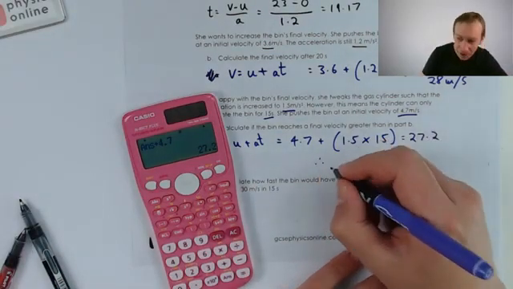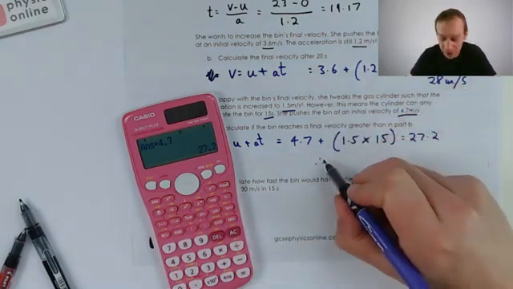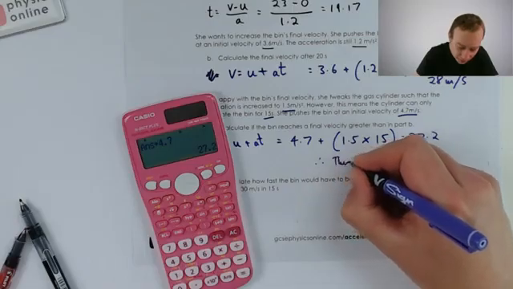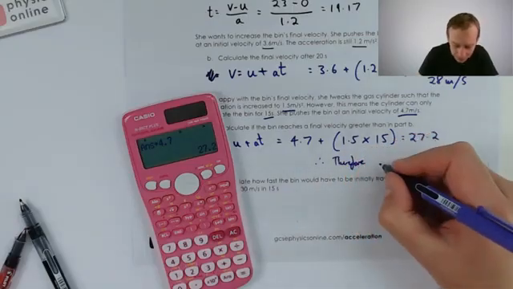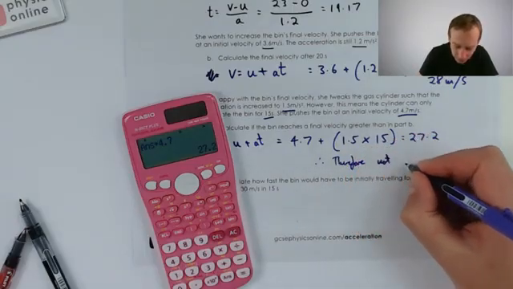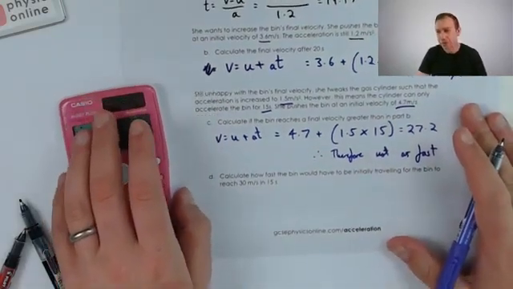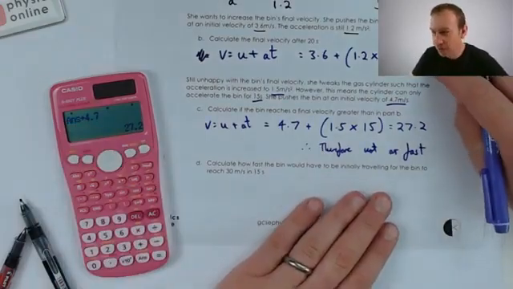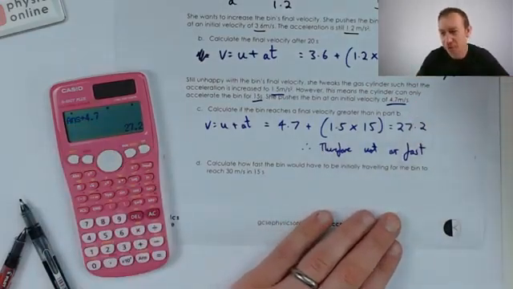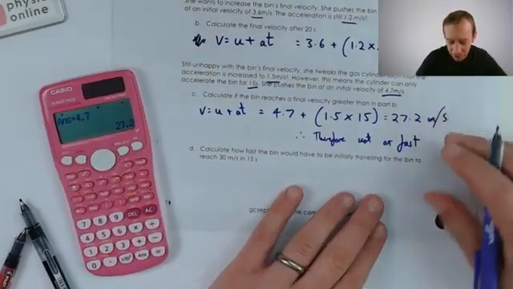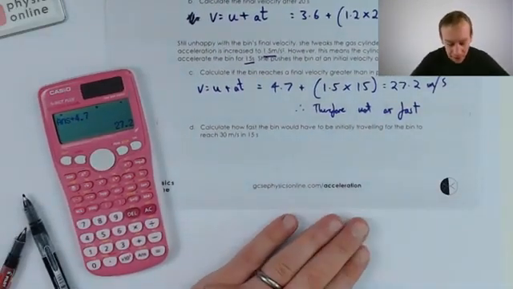So therefore, and this symbol here means therefore, it's like three dots, not as fast. So previously it got to about 27.6, now it's got to 27.2 meters per second. So not as fast as before.